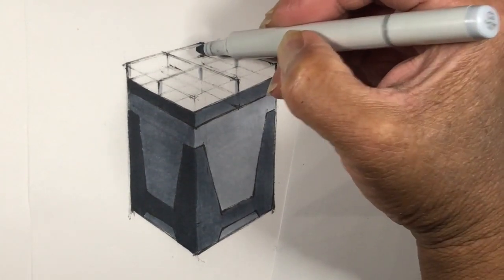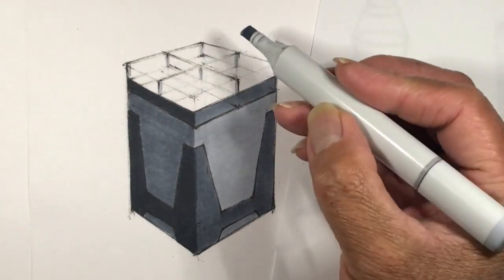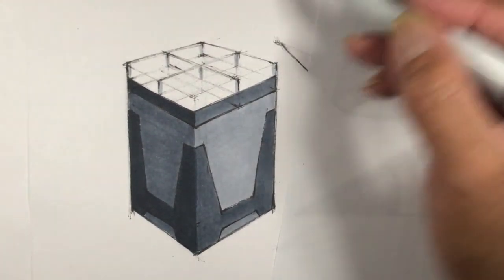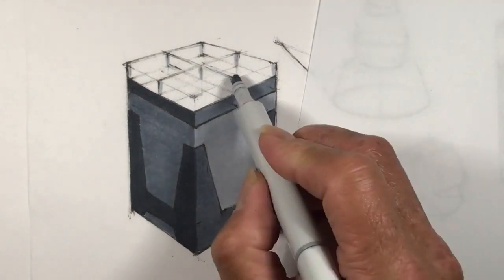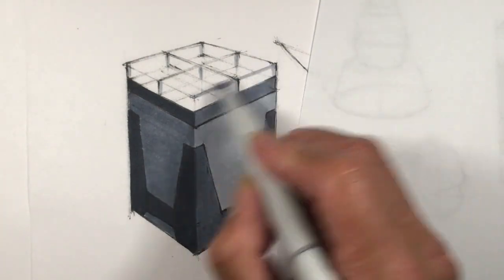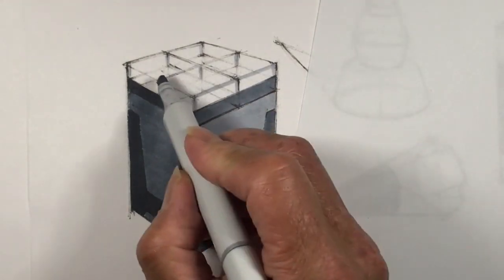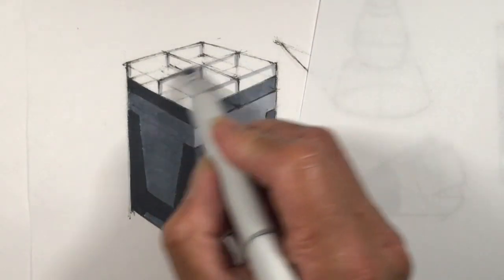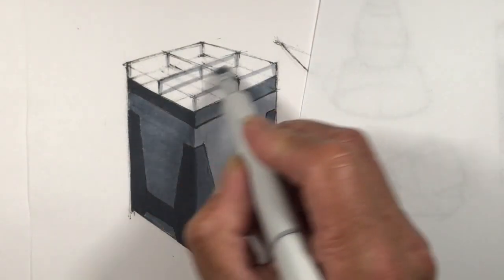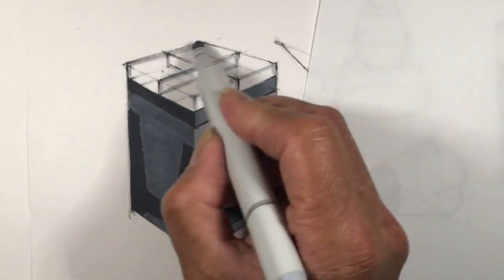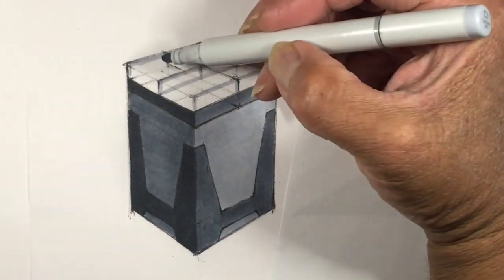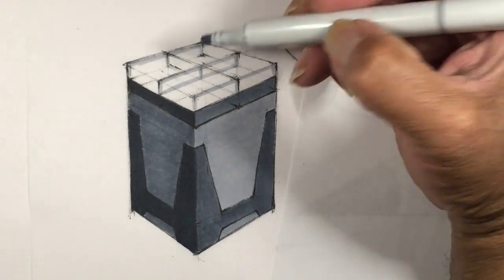And then number 3 is quite light, and really what I'm trying to do is show that each of these blocks has an edge, and because it's transparent you might actually just be able to see some of that thickness of those edges of those blocks. And chances are I might enhance this with a bit of pencil later on.